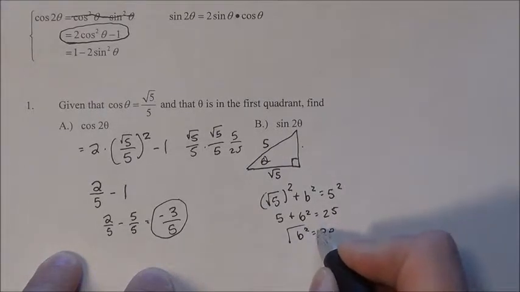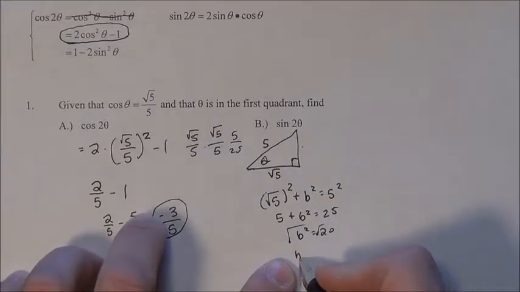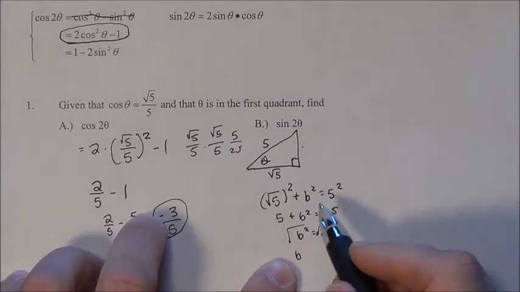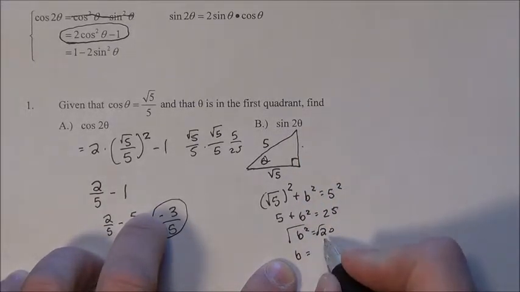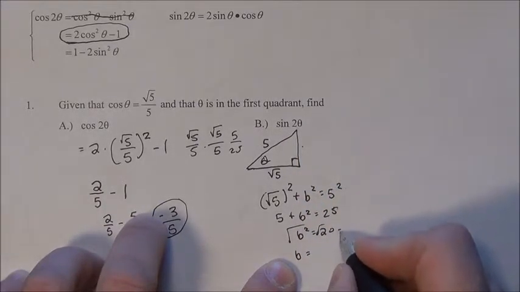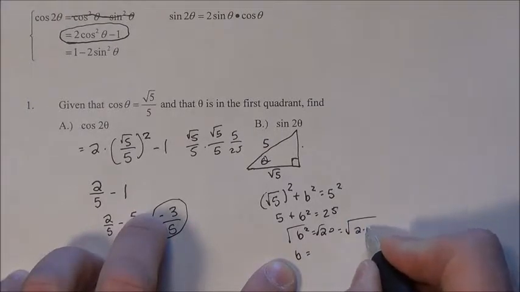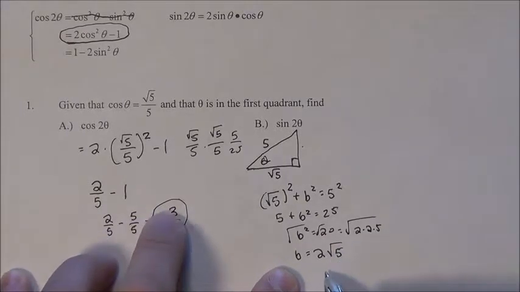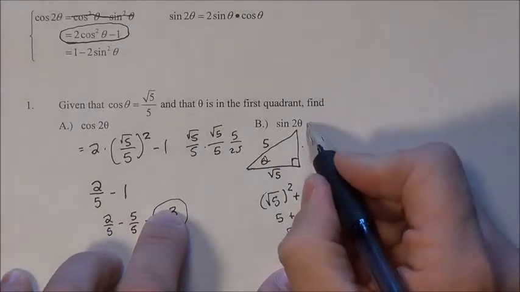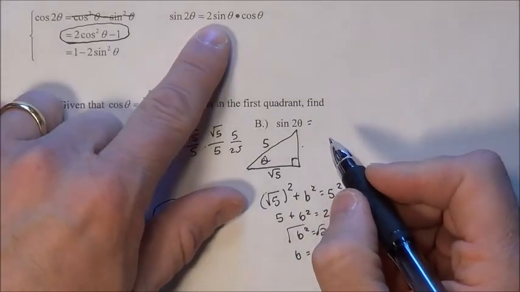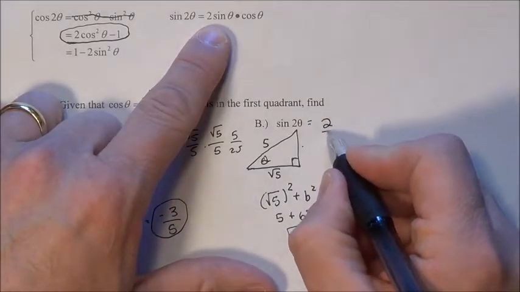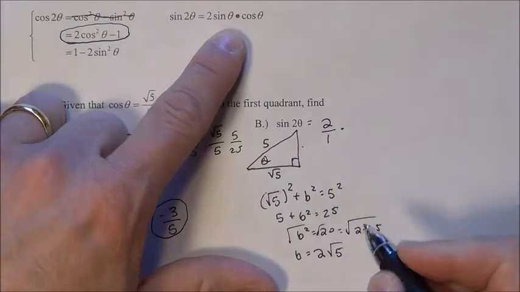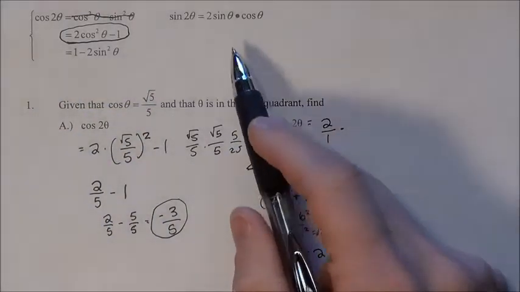Take the square root. Well, we would get plus or minus, but since we're talking a length, it's only the positive that we want. If we simplify that, remember this is 2 times 2 times 5, so a 2 could come out, so it's going to be 2 root 5. So that's what we have there, 2 root 5. So if we go back to the formula, it says do 2, I'm going to just put it over 1, times the sine value.